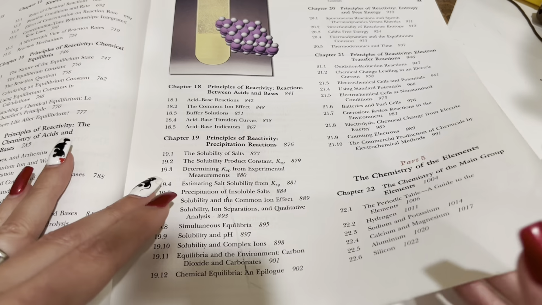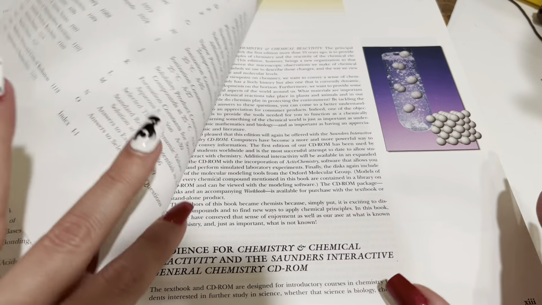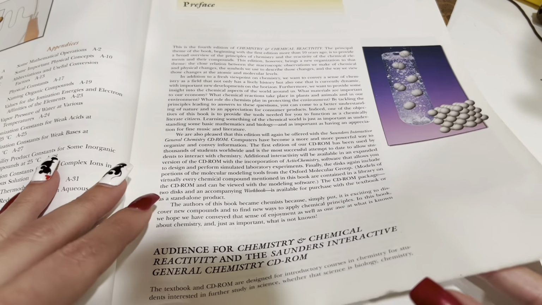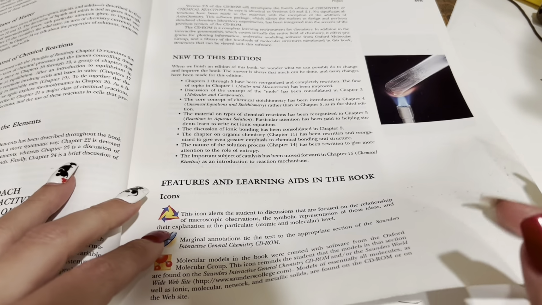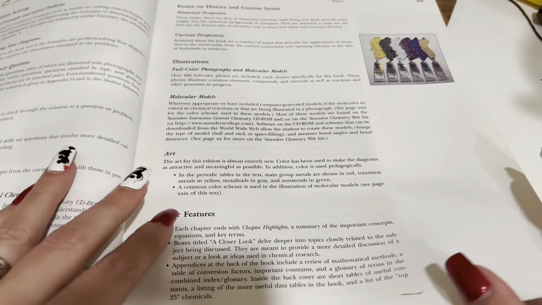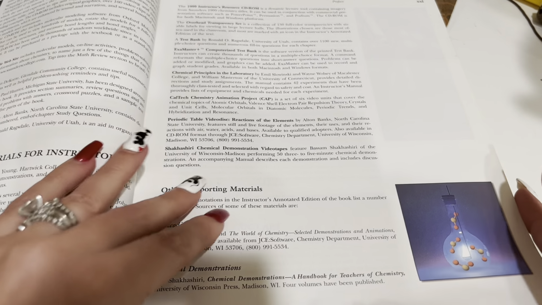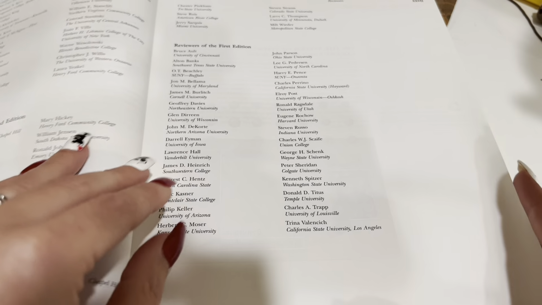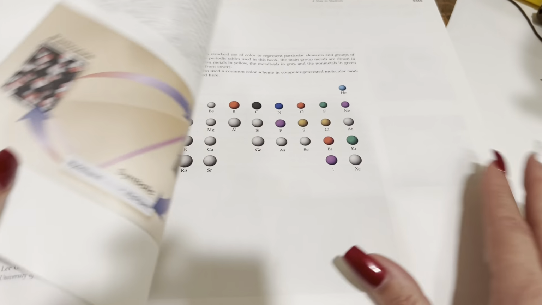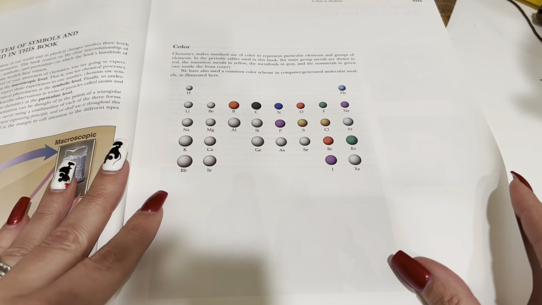So there's a lot of things in this book. So I'm going to take it. I think what I'm going to do is find some basic pictures and go from there.